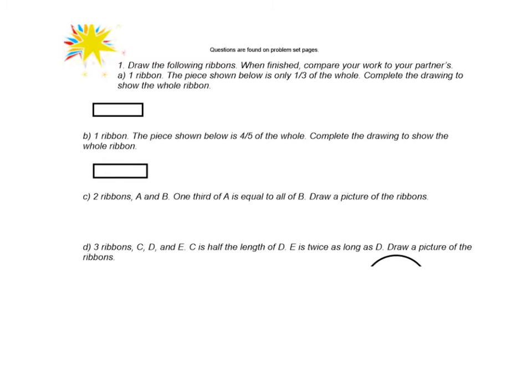A says 1 ribbon. The piece shown below is only 1/3 of the whole. It means this here is 1/3 of the whole. Complete the drawing to show the whole ribbon. Well, if this is 1/3 and we want to show the whole ribbon, that would be 2/3 and that would be 3/3. So I have just shown the whole ribbon.